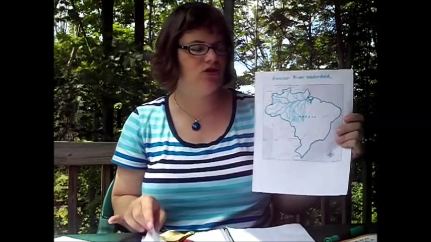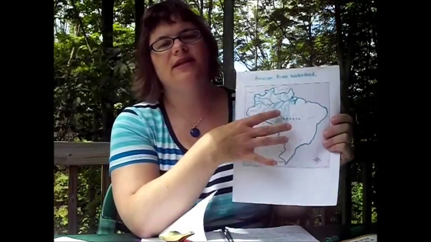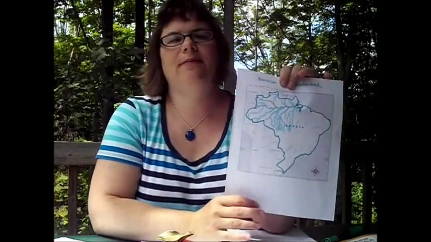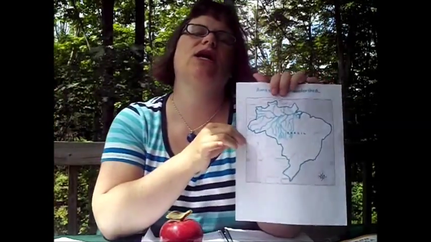So you can have your kids trace the same things, and then what I did was I went on to Google Earth, and I'm going to suggest that you do the same, and you can focus right in on the Amazon. And what happens when you go there are little icons all along the river's edge, and you can click there.